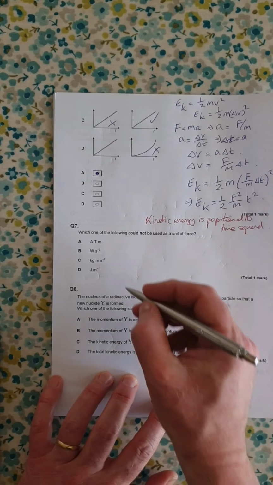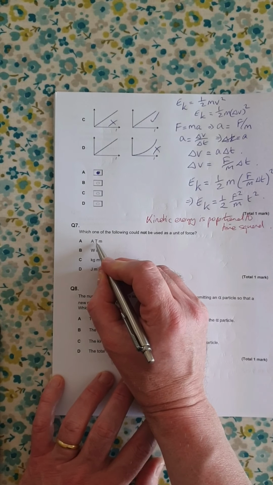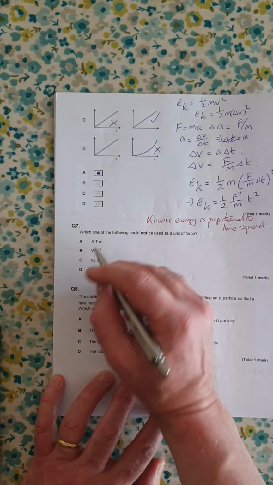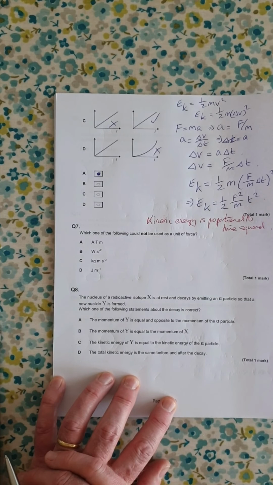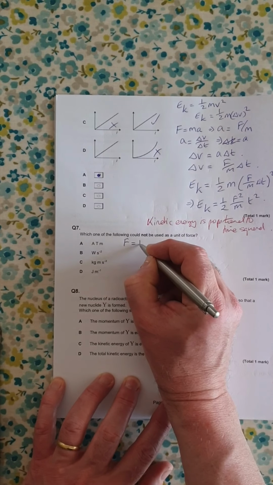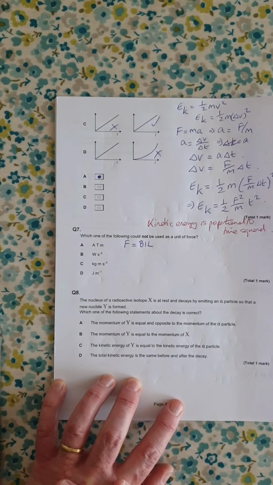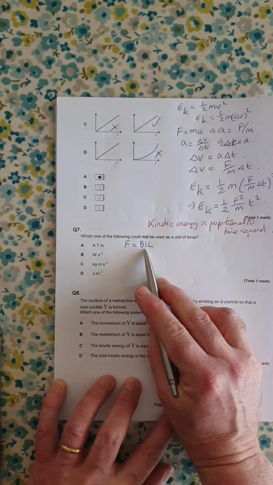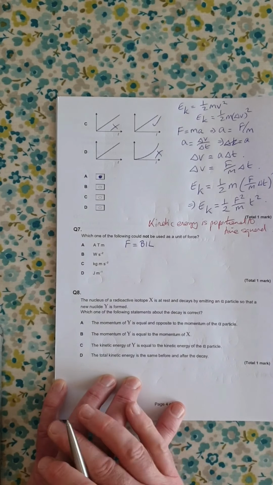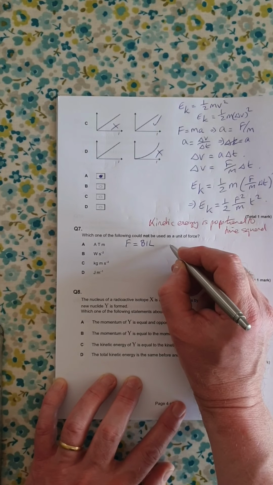If we look at this first one, we've got amps, we've got meters for length, we've got this unit T, which is the unit Tesla, used for measuring magnetic fields. So this equation is force equals magnetic flux density times the current times the length of the wire, used for the force on a current carrying wire in a magnetic field.